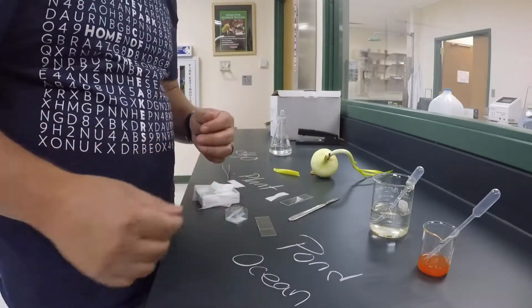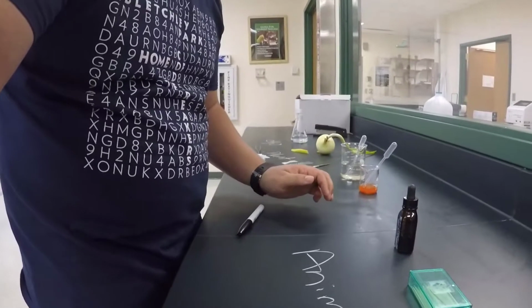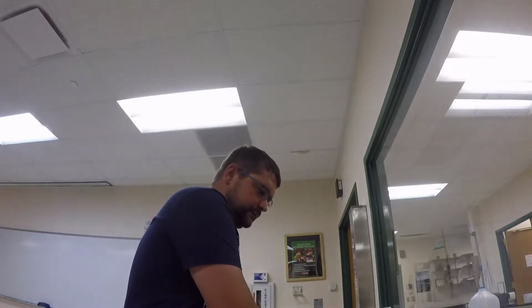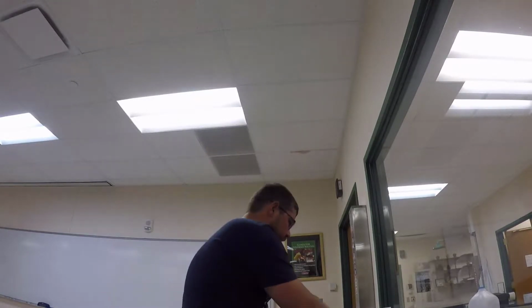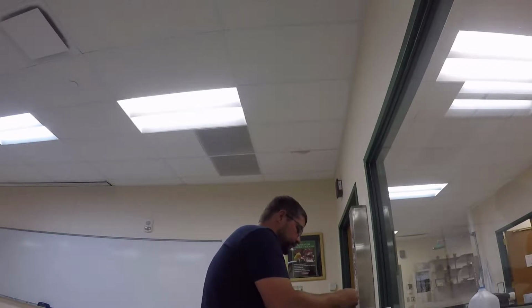Okay. The final one is a wet mount of myself. So I'm going to examine my cheek cells, and I'm going to just take a toothpick. I'm going to take a clean slide. And because cells are not liquid, they're solid state, I'm going to put a single drop of water on the slide.